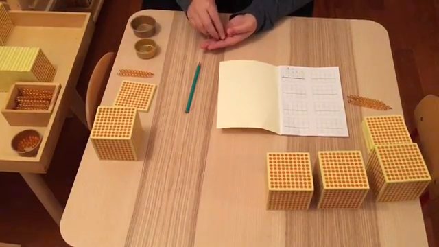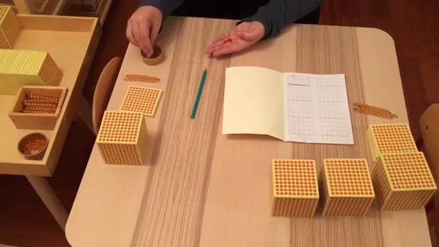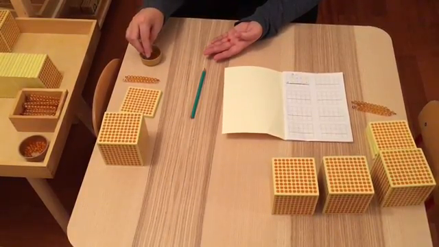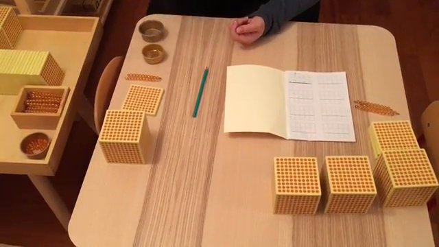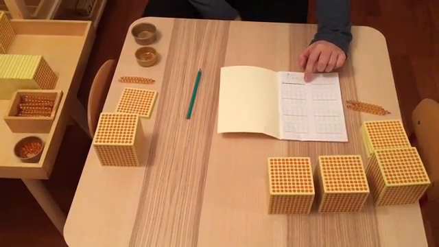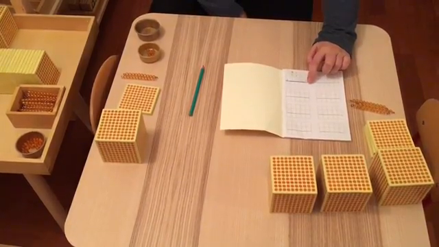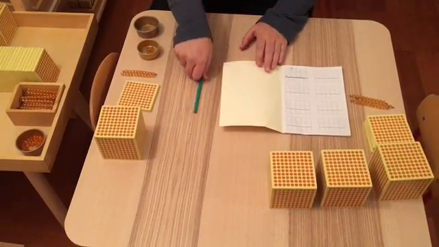1, 2, 3, 4, 5, 6, 7, 8, 9. So we know that 7 units plus our 2 units from our second number are going to equal 9. And then right here in this box under our units, we will write a 9.